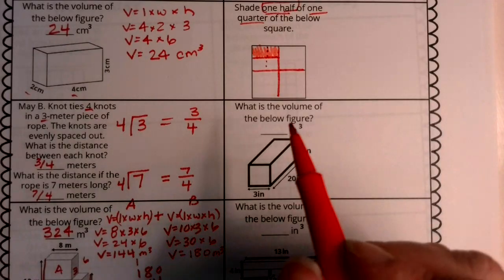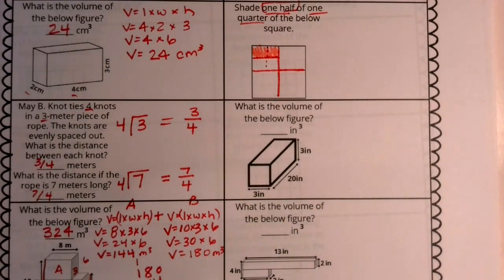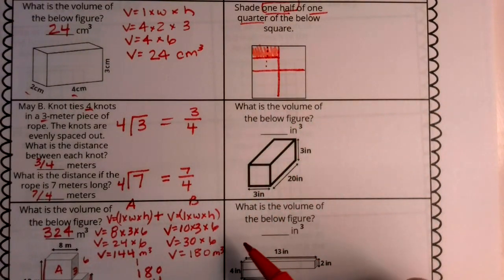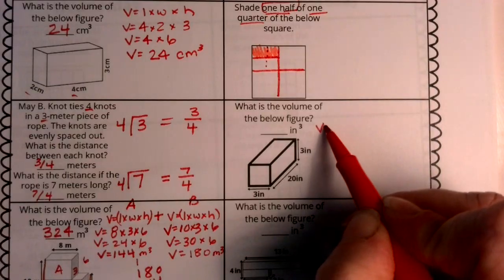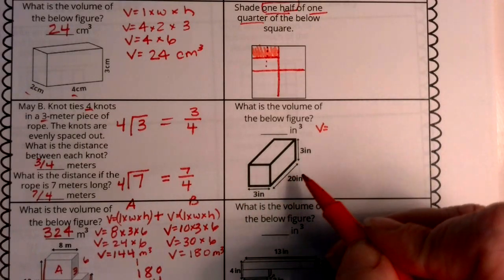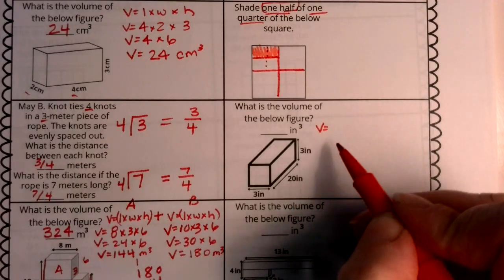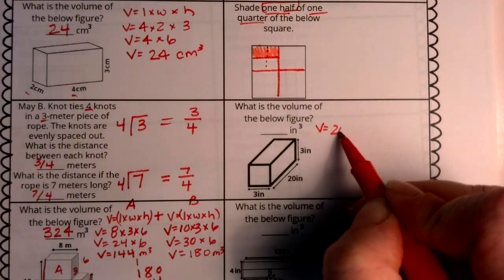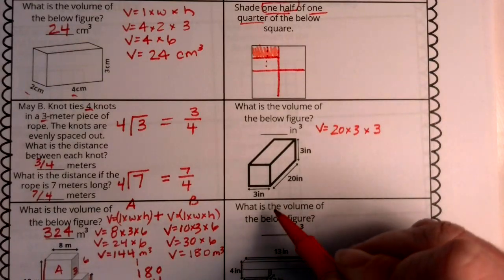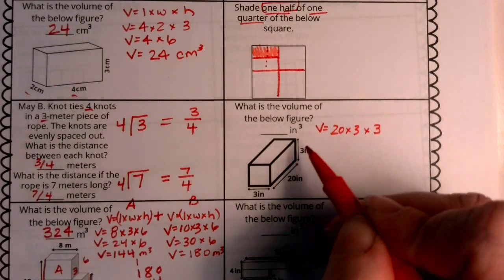Now let's go down, and we're moving into volume for every other question of today. This says, what is the volume of the below figure? Notice we are not looking at cubes, we are looking at a prism with listed dimensions. So I'm going to be multiplying those together. So I can see that I have 20 times 3 times 3, right? I have its length, its width, and its height.